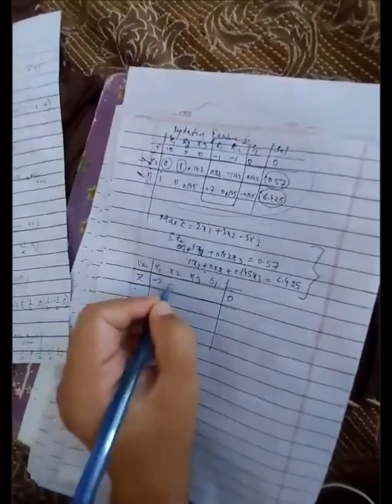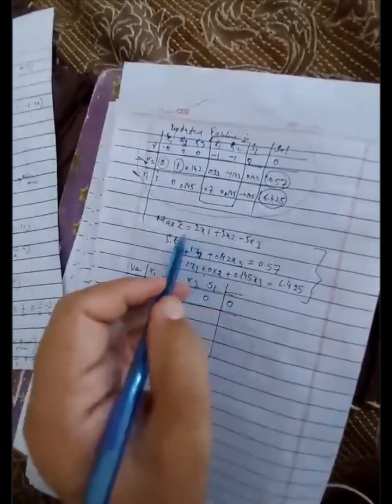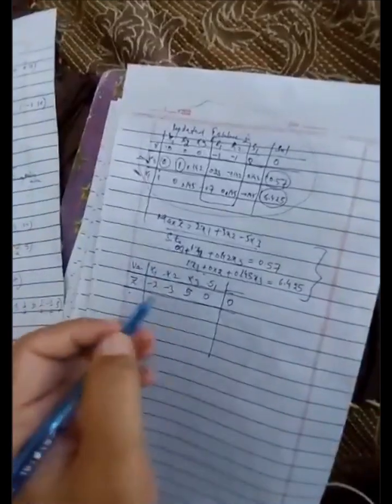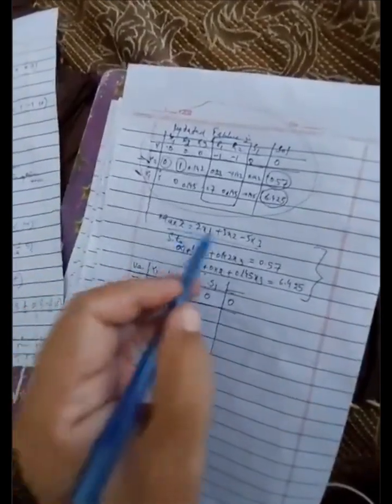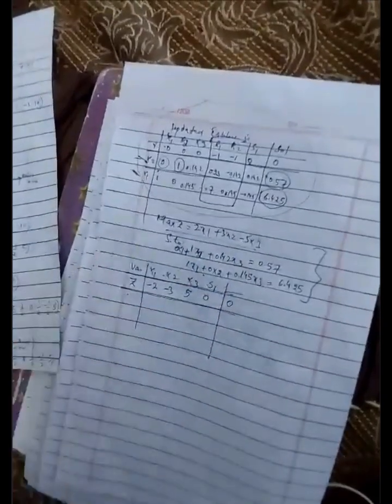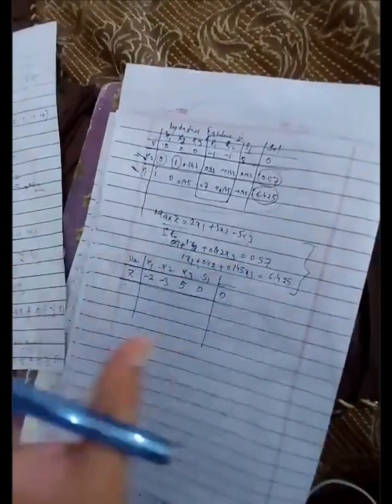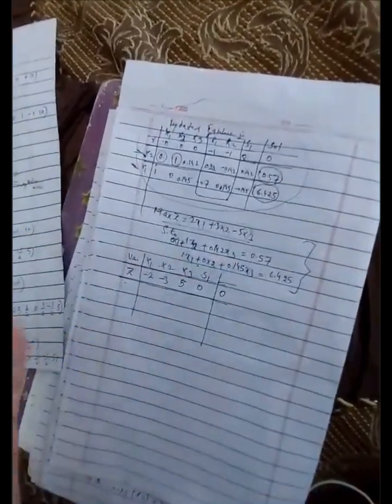It will be -2, -3, +5, and 0. We will equate it to 0. So the 2 will become -2, 3 will become -3, -5 will become +5, and S1 is also already 0.